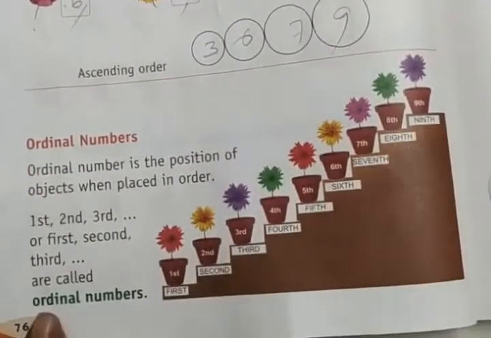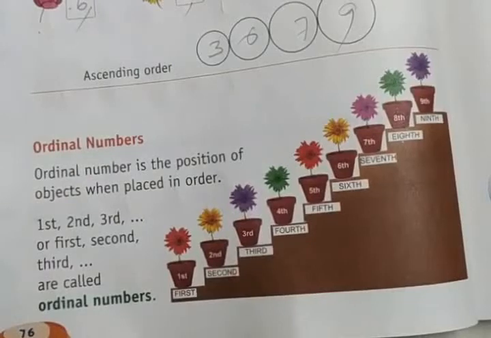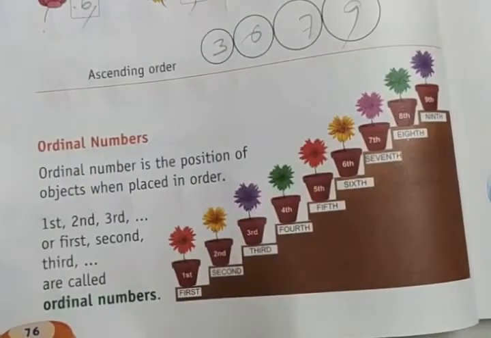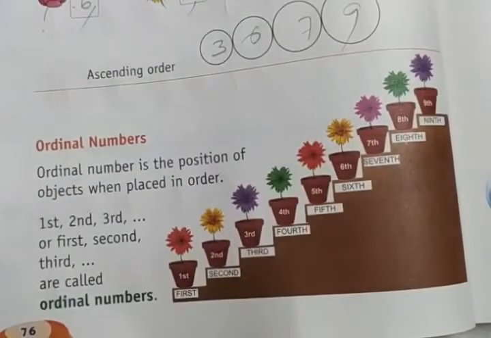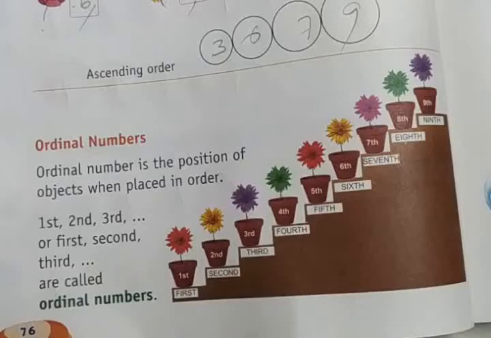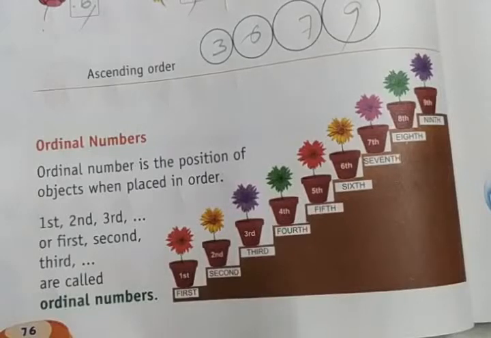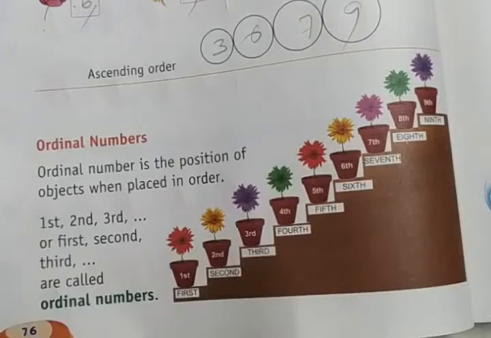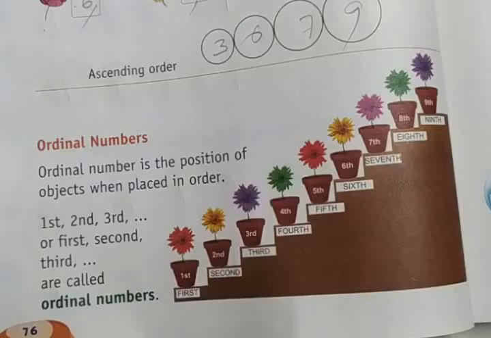Next we will go to ordinal numbers. We used to say, in which class are you studying? Sir, I am studying in 1st standard, 2nd standard, 3rd standard, 4th standard, and so on up to 9th standard. Like this the children keep saying. I came first in the school, I came second in the school, I came 5th rank in my school. Students keep on saying things like that.